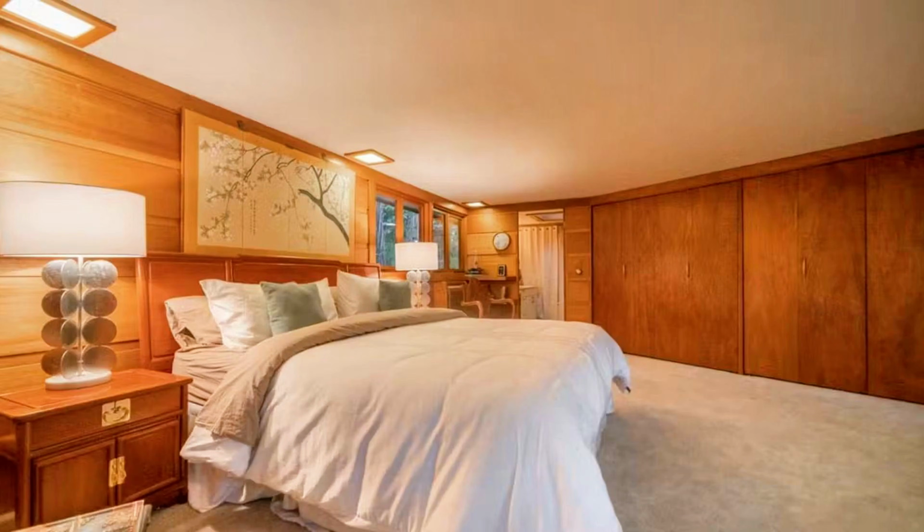Here, on the upper level, we can see Frank Lloyd Wright's attention to detail in creating intimate, serene spaces that balance comfort and aesthetic simplicity. The use of wood paneling on the walls brings warmth and a sense of continuity, as the natural material is used throughout the home, emphasizing the organic nature of the design.